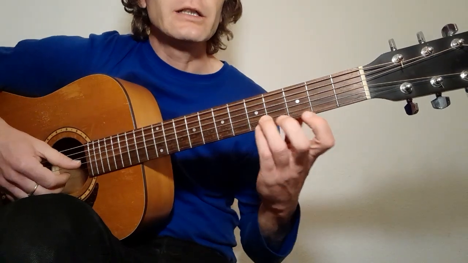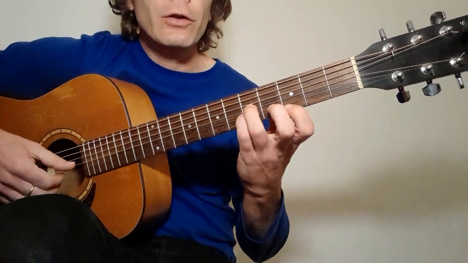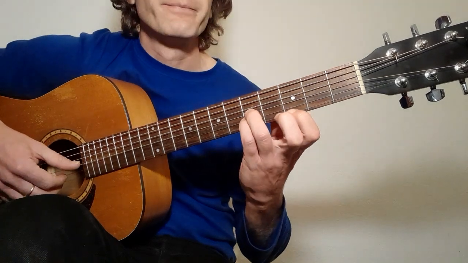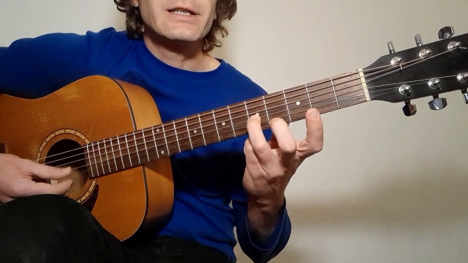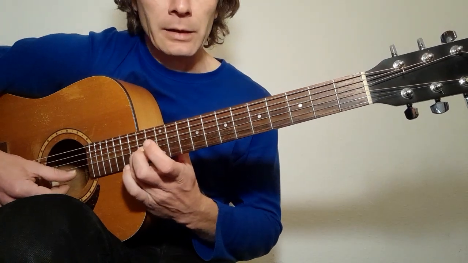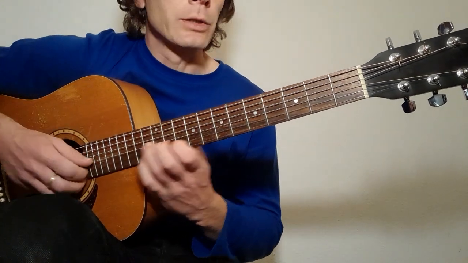Now, in the key of C, if we just use the first chords, your bog standard majors and minors, here's our root. So there's C, D, E, F, G, A. That's going to be our anchor points, if you will.